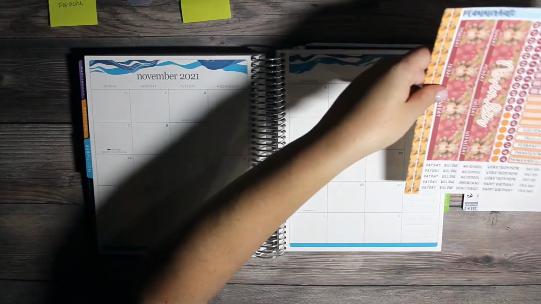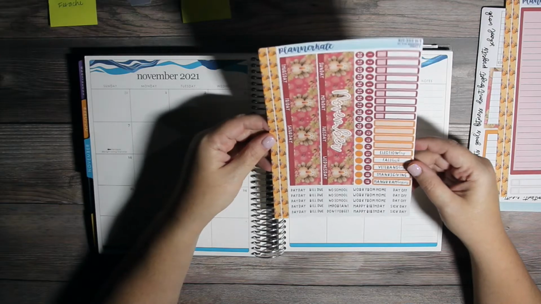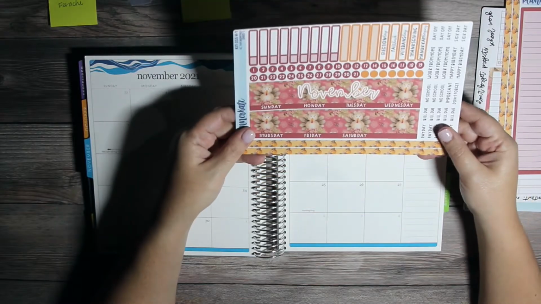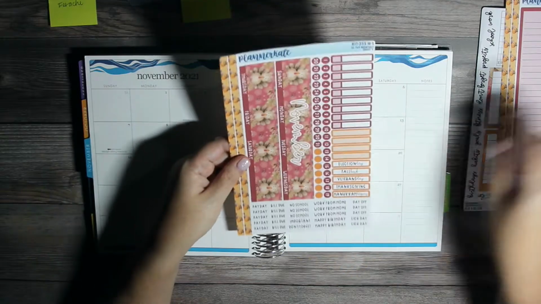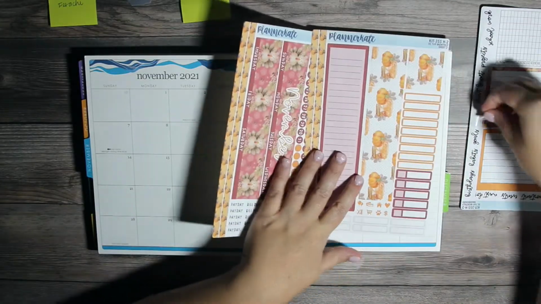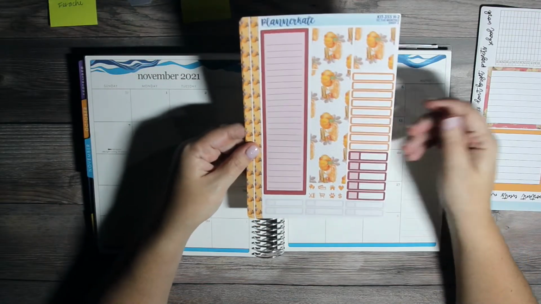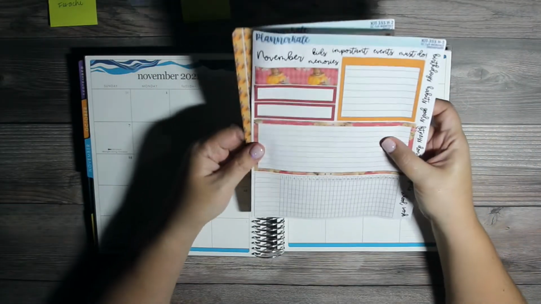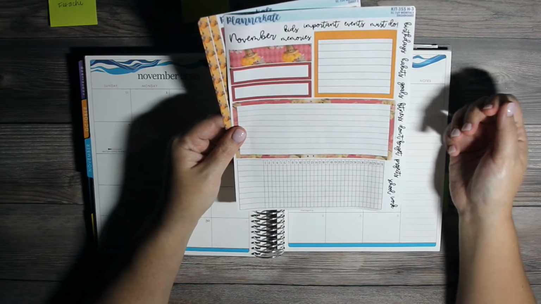The stickers that I'm using for this month are, of course, from Planner Kate. This is the Kit 355 H1, which is really cute with turkeys and pumpkins. Beautiful colors for fall. Oh, a little sticker came off. And this is the other sheet that I get, which is same Kit 355. This is H2. And for my dashboard, this is Kit 355 as well, sheet H3.